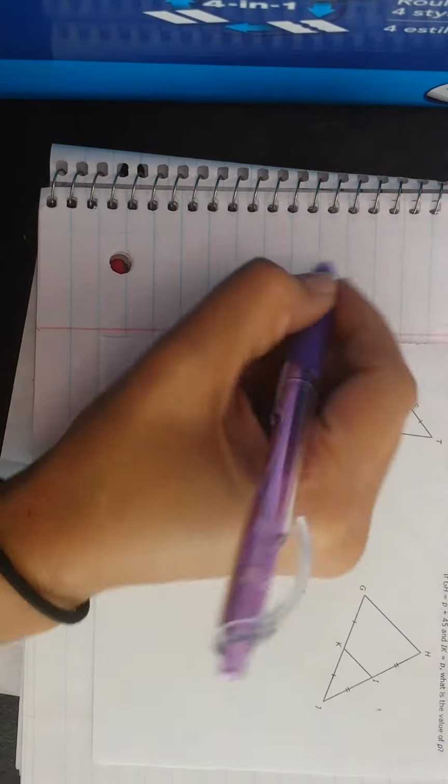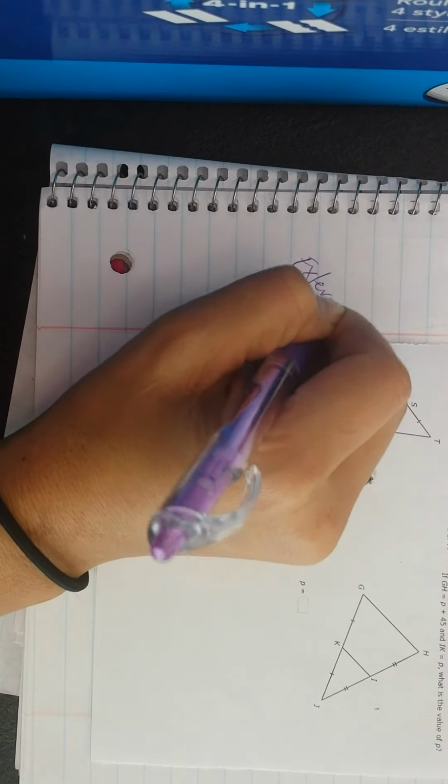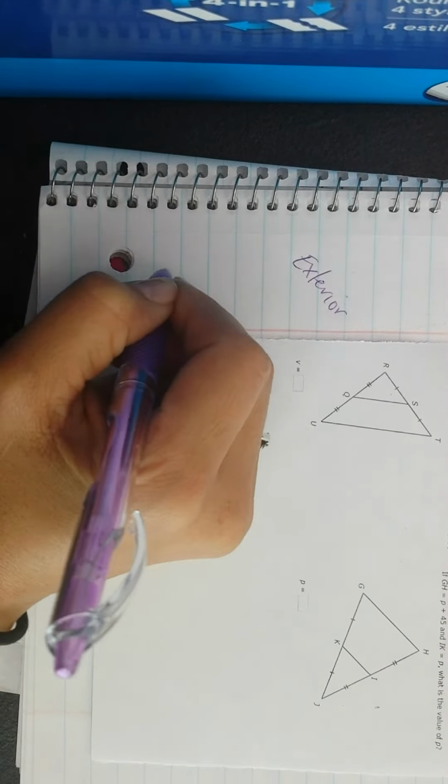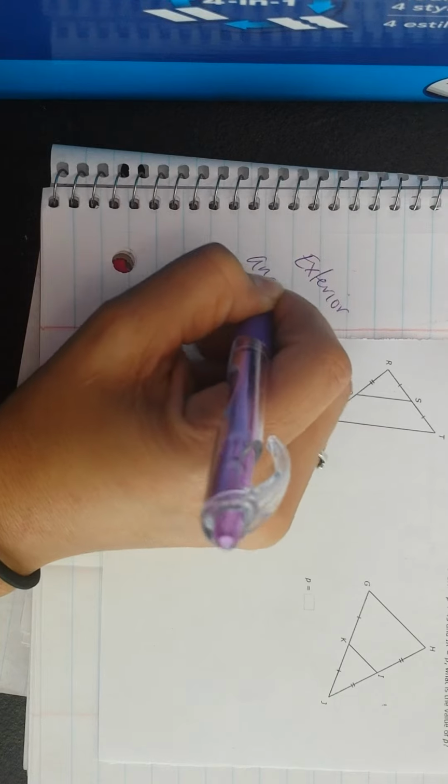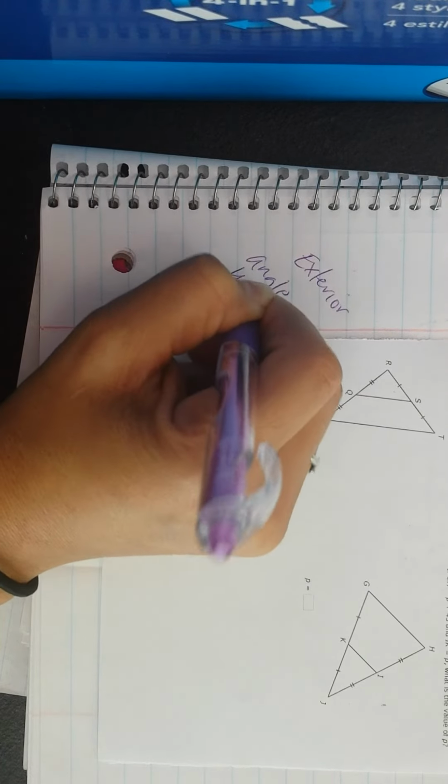All right, so the last one is going to be exterior angle theorem.